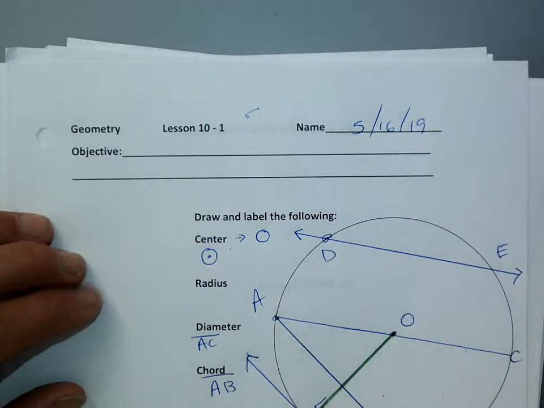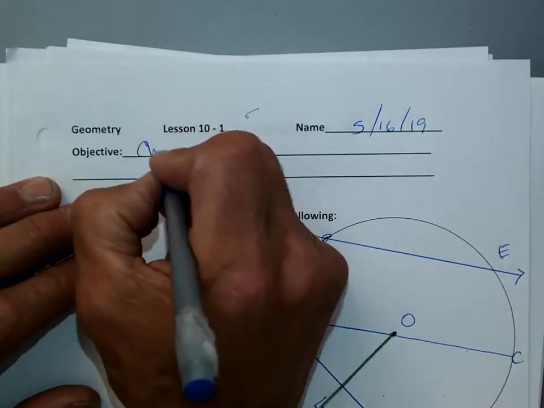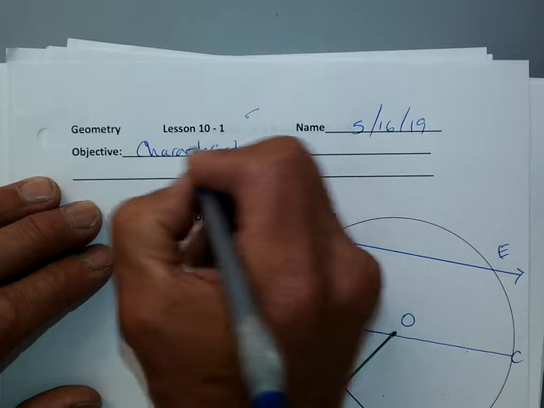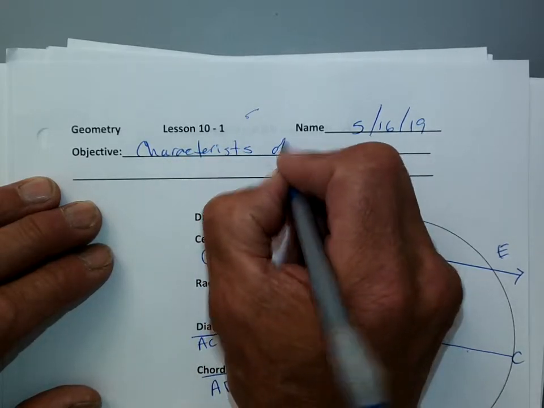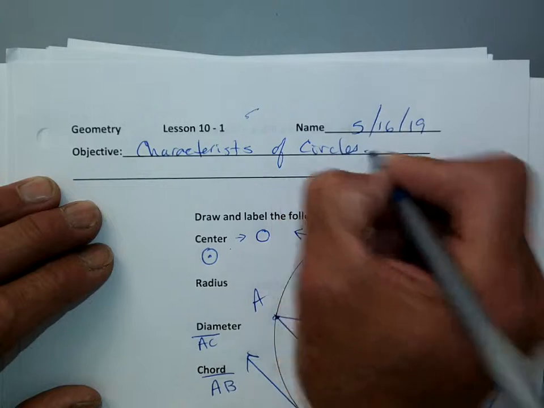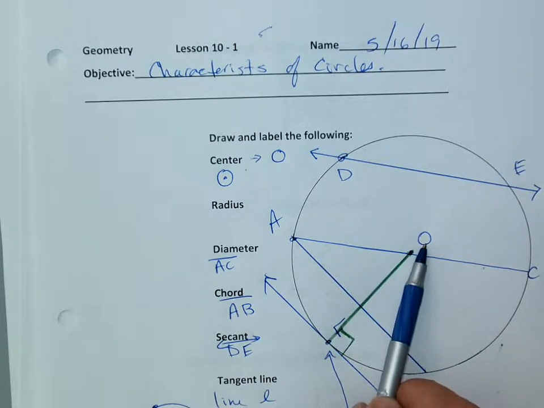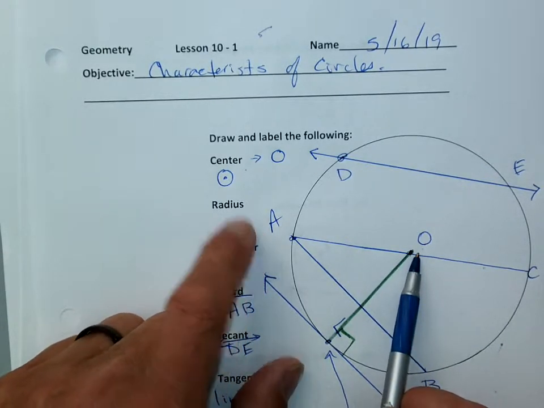5:16:19. My objective is to talk about characteristics of circles. So we all know where the center is. The center point labels the circle. So this is called circle O. Whatever point you put for the center, that's the name of the circle. If I'd put an A here, it'd be circle A. If I'd put an X here, we call it circle X. So the name of the circle is from the name of the center point.